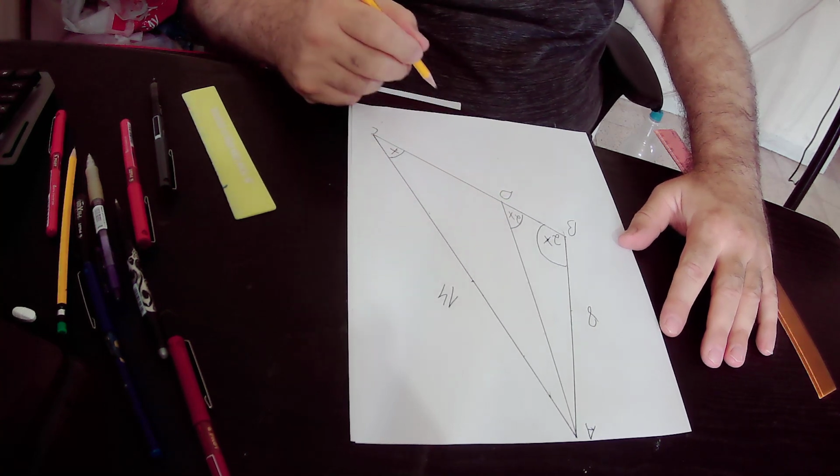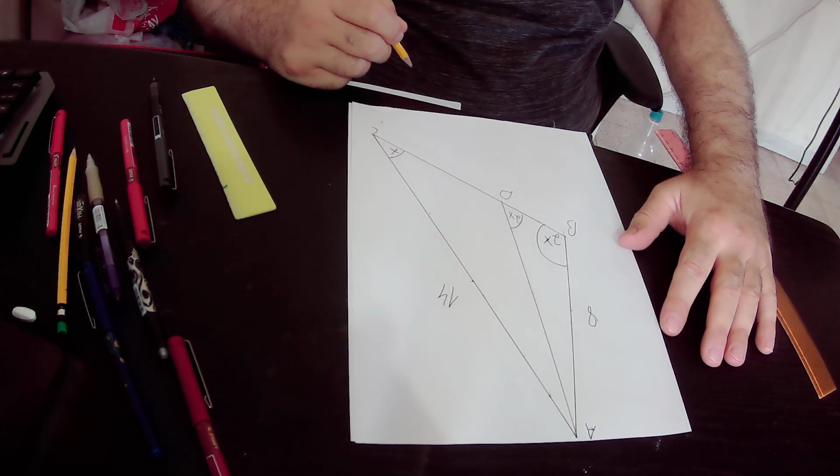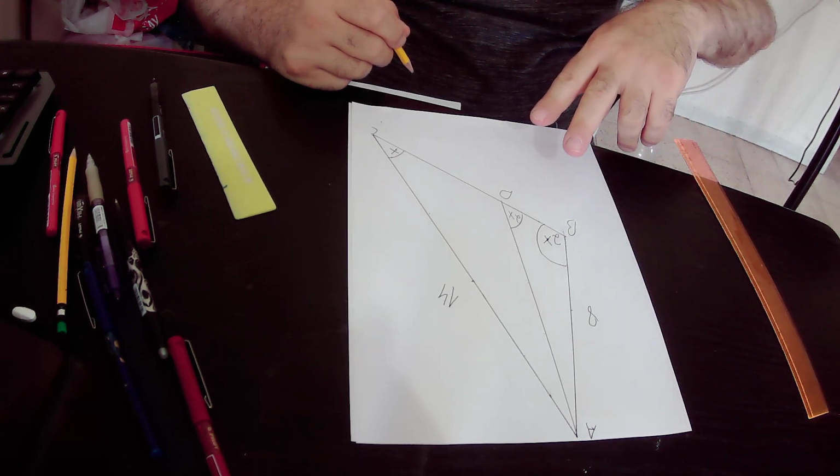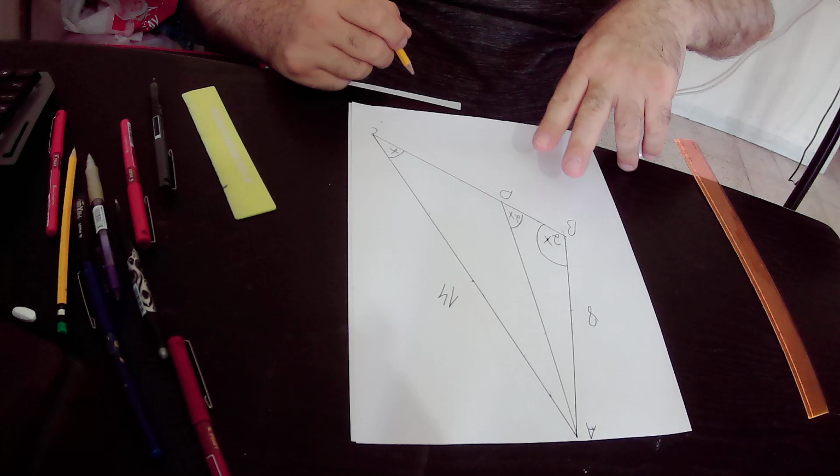So actually in triangle ABD we have two equal angles.